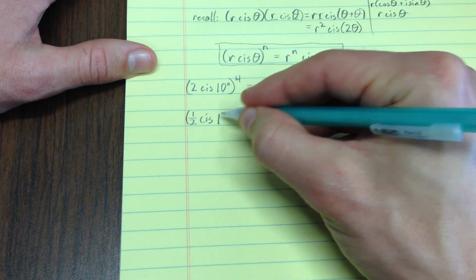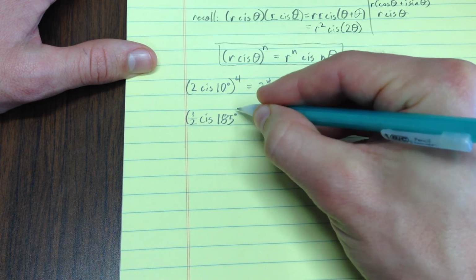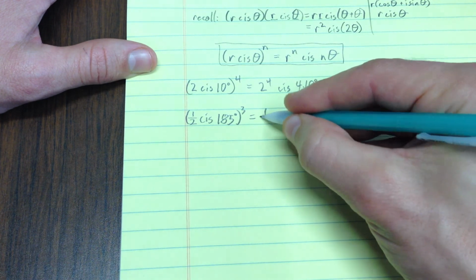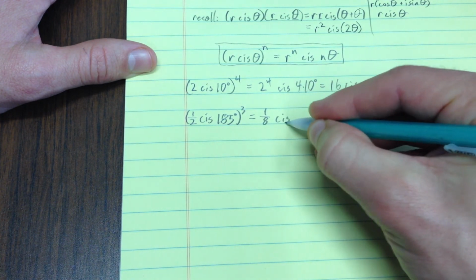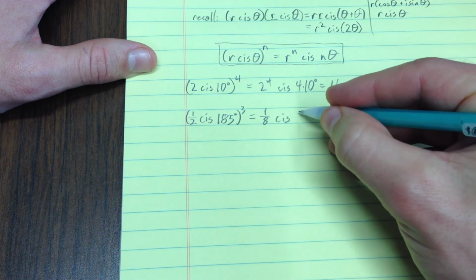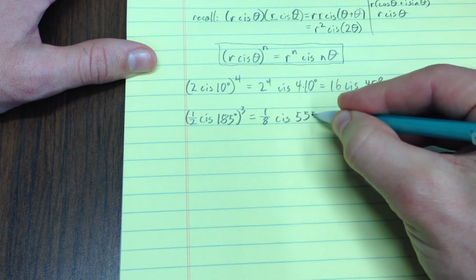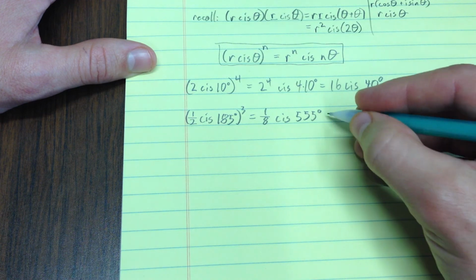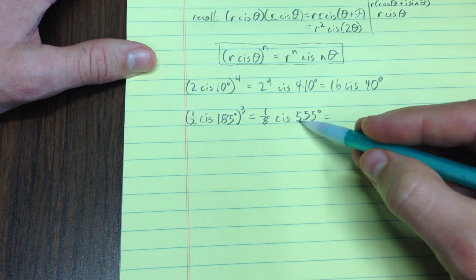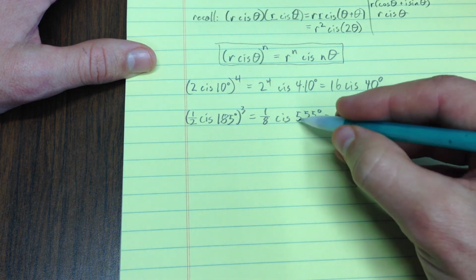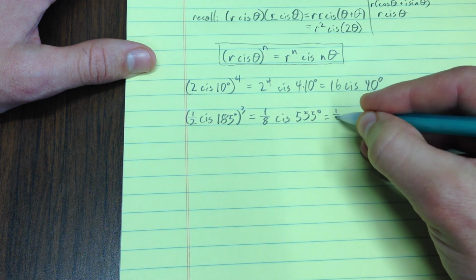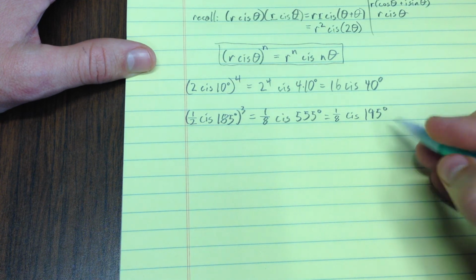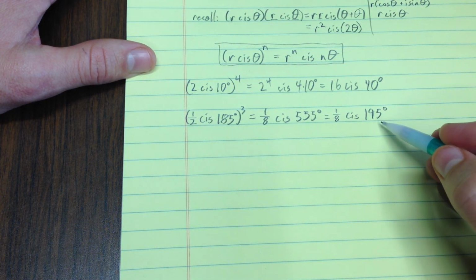You could do negative, whatever, 185. There's something in the third quadrant to the third. That raised to the third is 1/8 cis. Multiplying this by 3, we get 555. It's perfectly acceptable to leave it like that. That would get you to the right point. Or if you want to subtract multiples of 360, this is exactly the same as 1/8 cis 195. And here it's easier to see that you end up in the third quadrant.